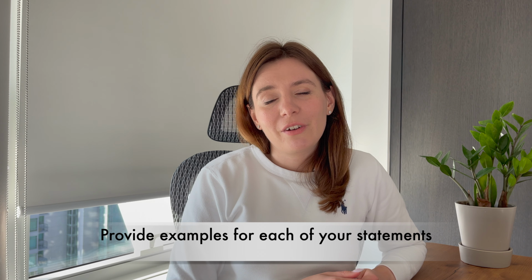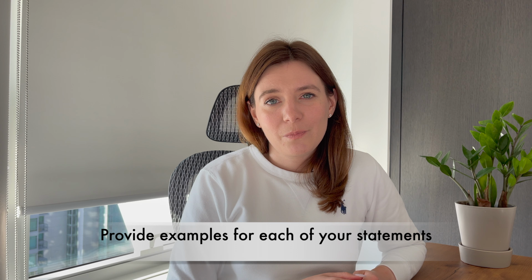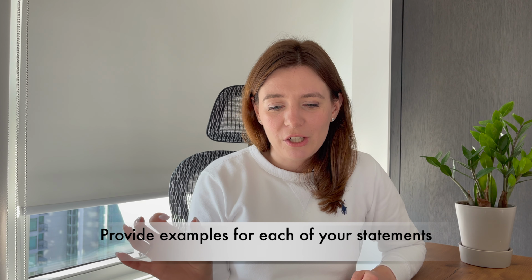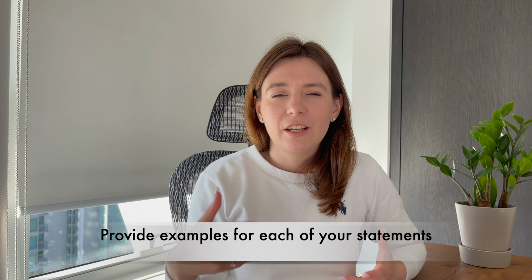Don't just say this is right, this is wrong, but be able to explain this. Why do you think this is right and why do you think this is wrong? For each statement, you have to provide examples or details. So when you first read the question, just take a look at it and try to understand it. Try to make sure that you know what they are asking you about, and then think of the statements as to how you can answer the questions.